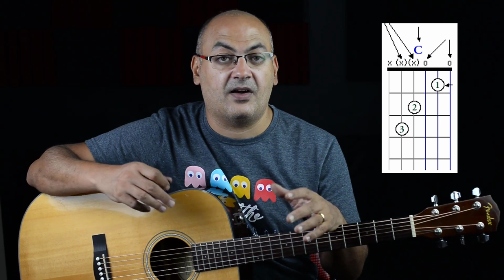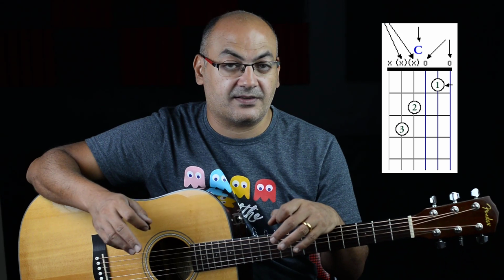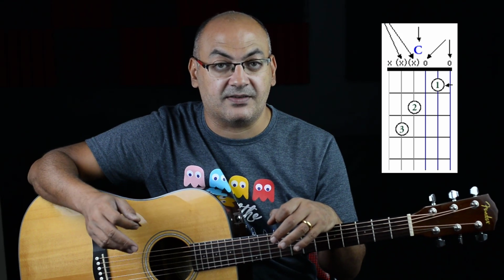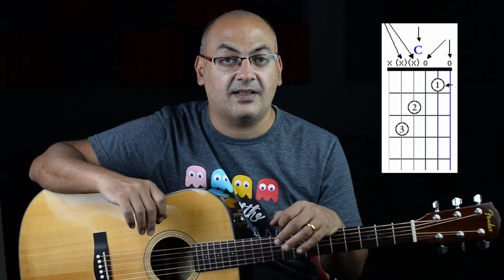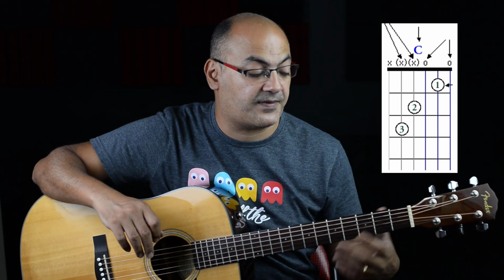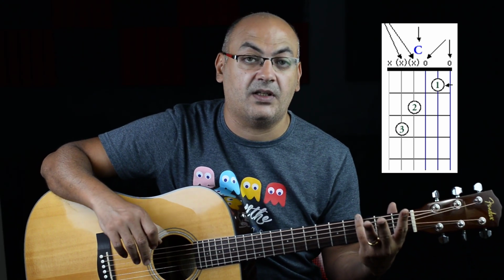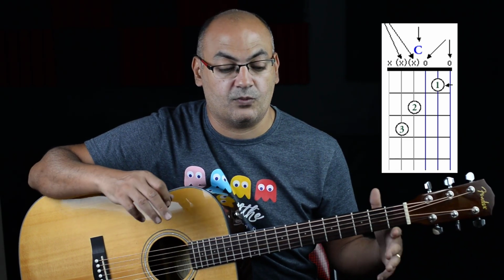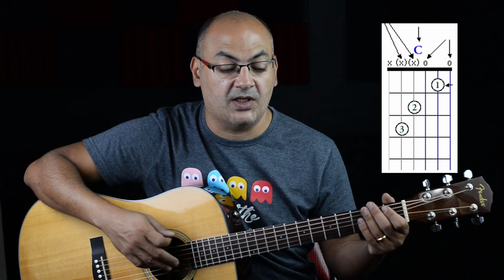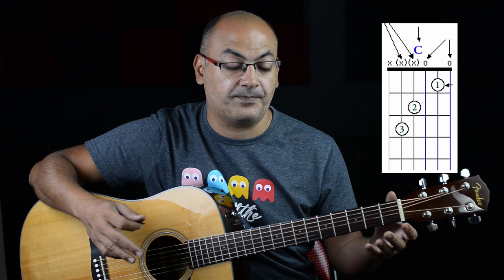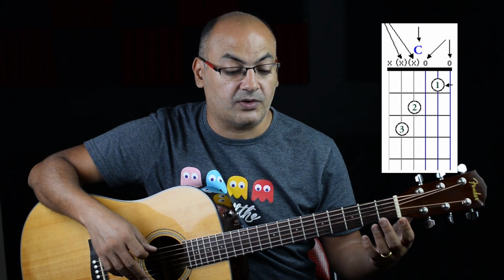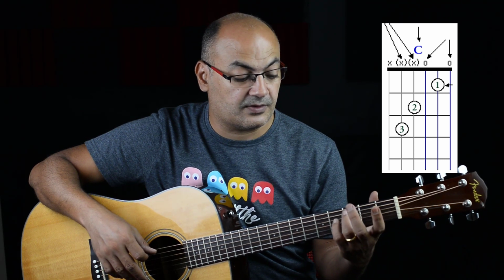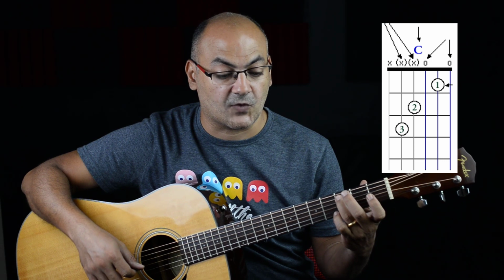The last thing are the numbers. The numbers in the circles are the numbers of the left-hand fingers. You remember from the previous lesson, the numbers of the fingers are finger 1, 2, 3, and 4. So let's try and hold the C major chord with the information that we have right now. So I'm not going to play the sixth string. I'm going to hold the 3rd fret on the 5th string with the 3rd finger. Okay.